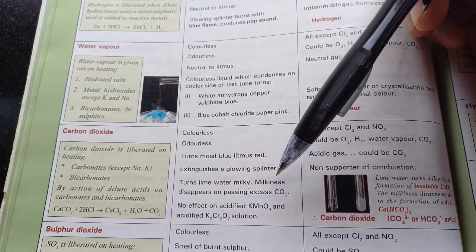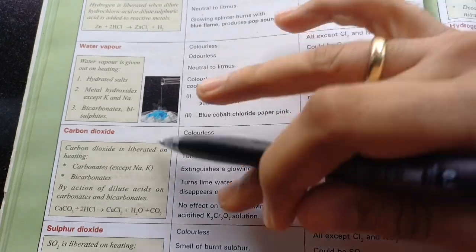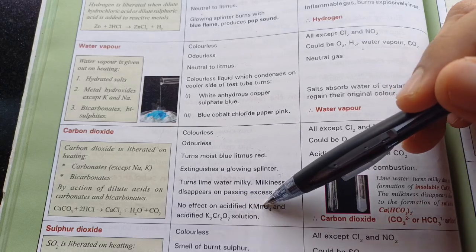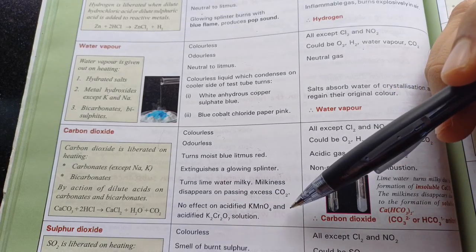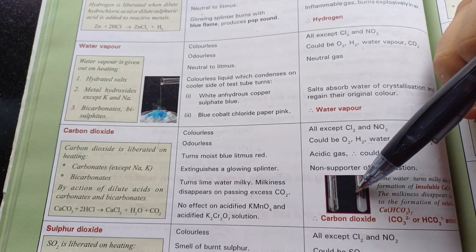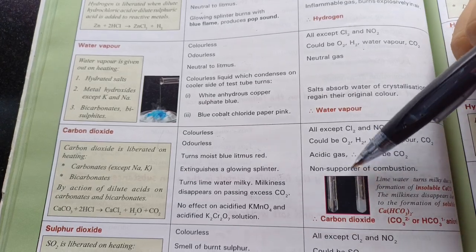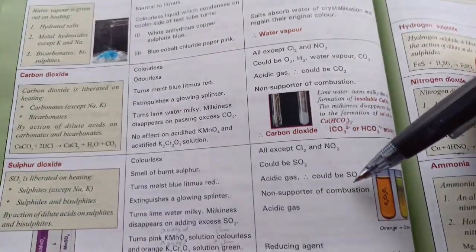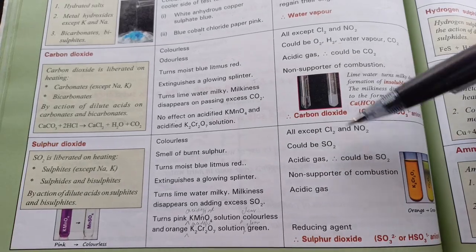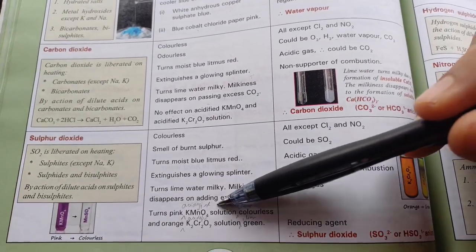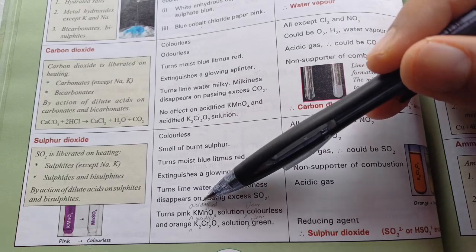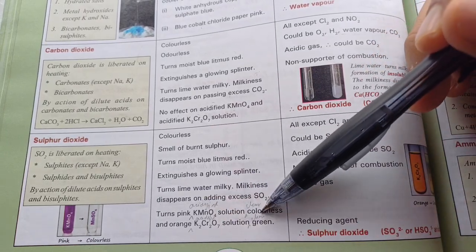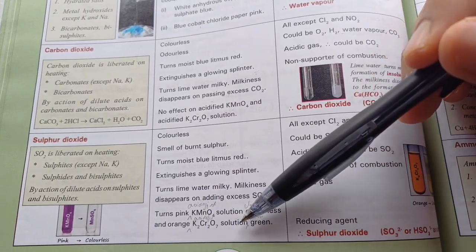For carbon dioxide, there is just one test. It turns lime water milky and has no effect on acidified potassium permanganate or acidified potassium dichromate solution. You can write any one of them. Just because lime water turns milky, we cannot conclude that the gas is carbon dioxide, because sulfur dioxide also turns lime water milky. But sulfur dioxide affects acidified potassium permanganate or acidified potassium dichromate. Here it changes from pink to clear colorless, and here from orange to clear green.